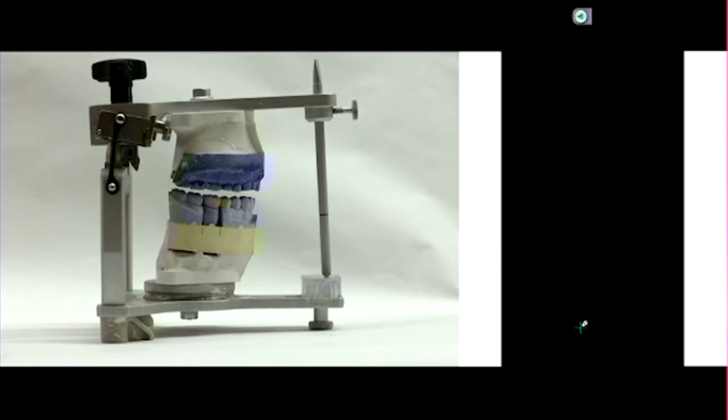So we'll open the pin a little bit, right? So now if we make crowns to this relationship, crowns will be longer, and if we measured from free gingival margin to free gingival margin, that dimension is larger than what we started with. So that, in a sense, has increased our vertical dimension of occlusion after we've made crowns to this mounting.